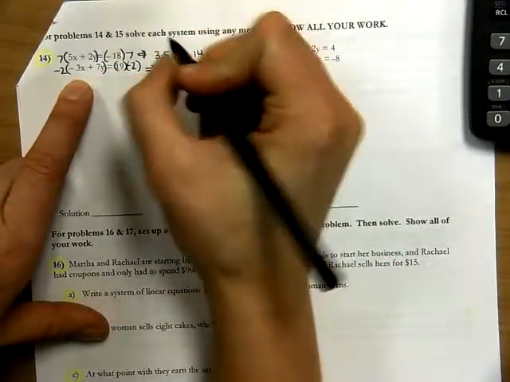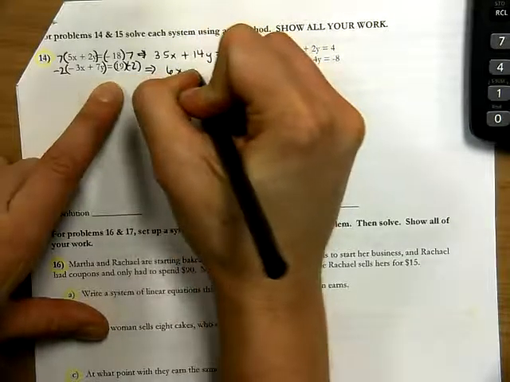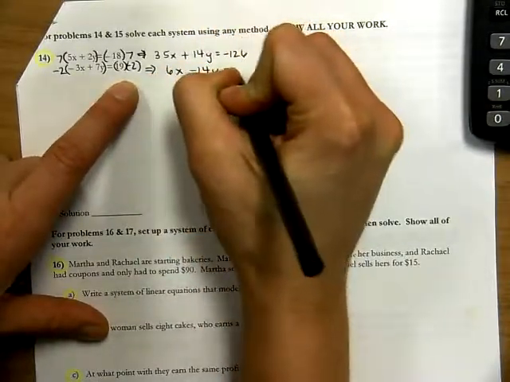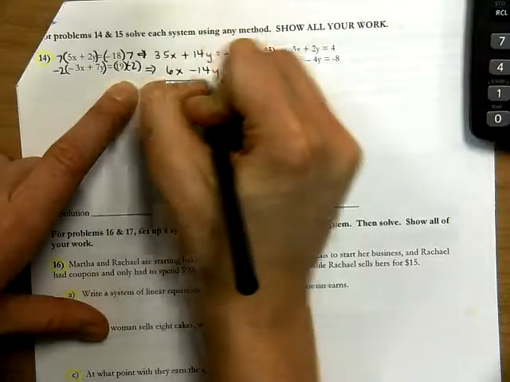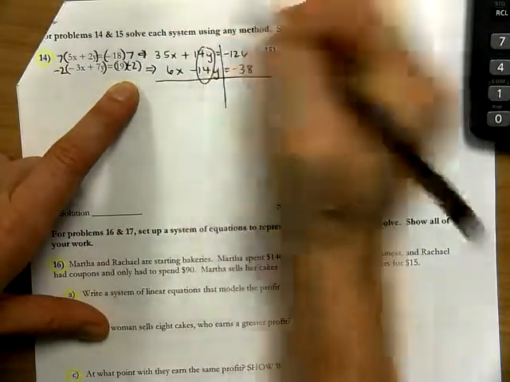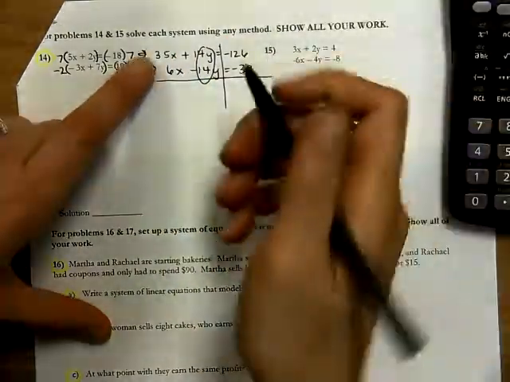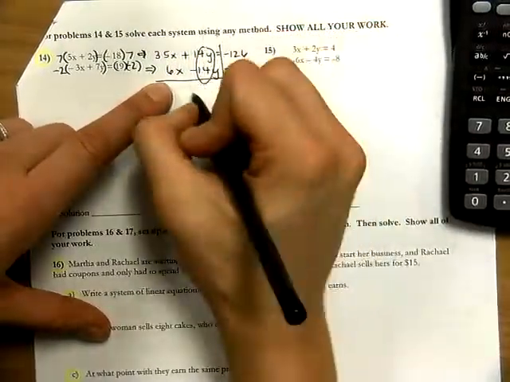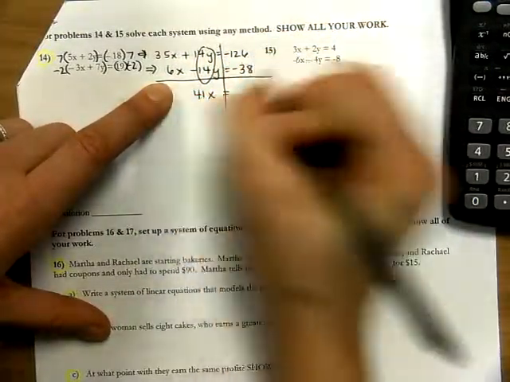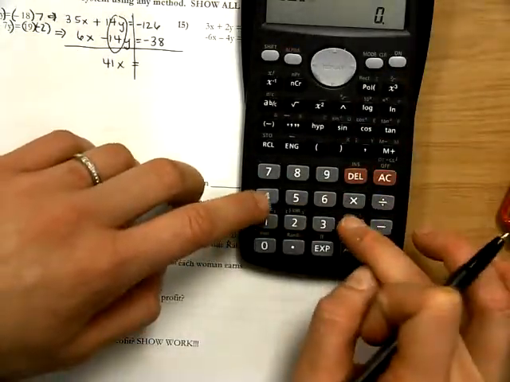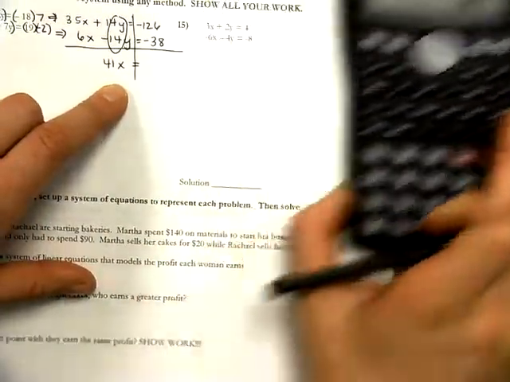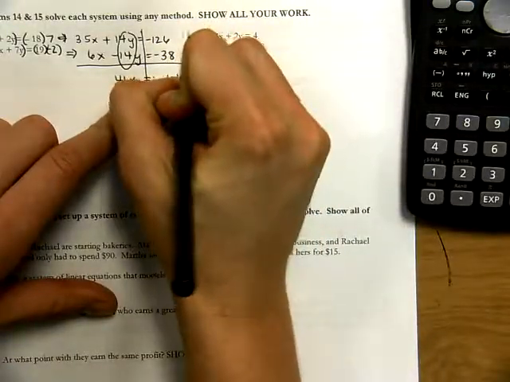Over here, this would be a positive 6x minus 14y equals a negative 38. So now when I add, these add to be 0. 35x plus 6x would be 41x. Over here, these would add to be, well, negative 126 plus negative 38 would be negative 164.